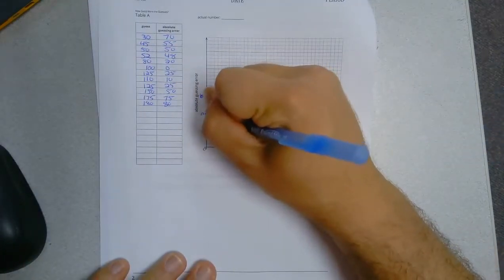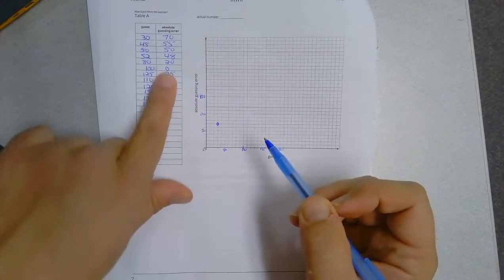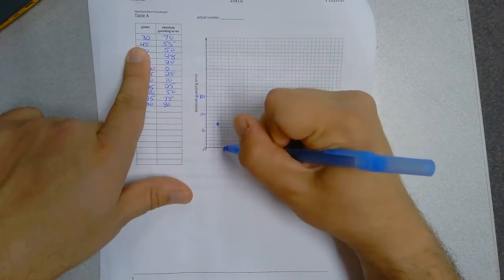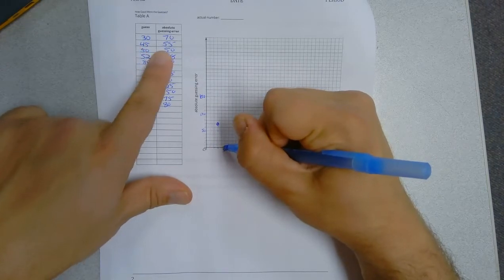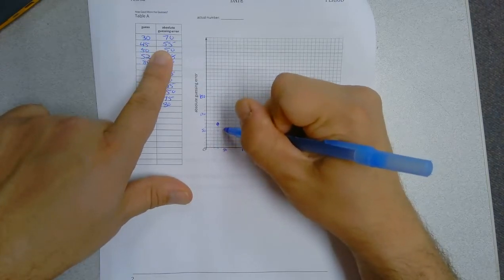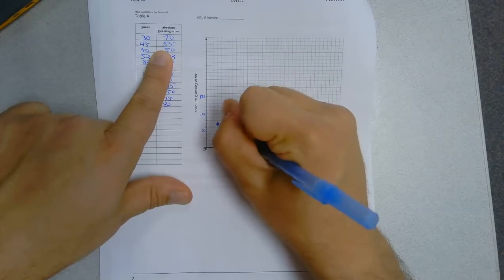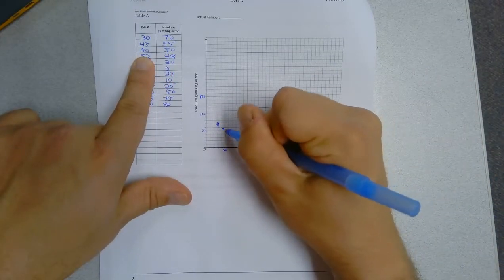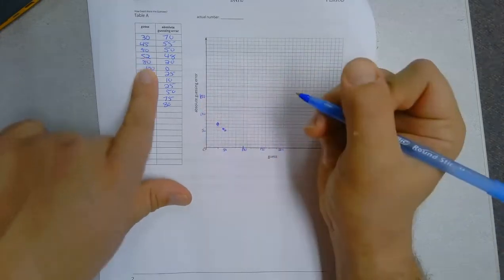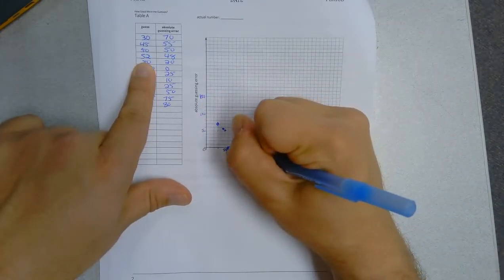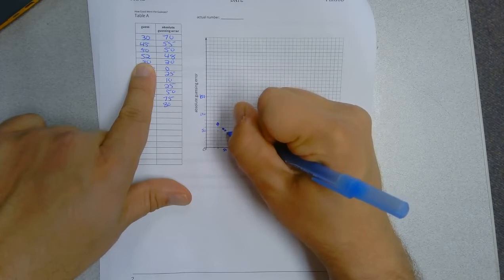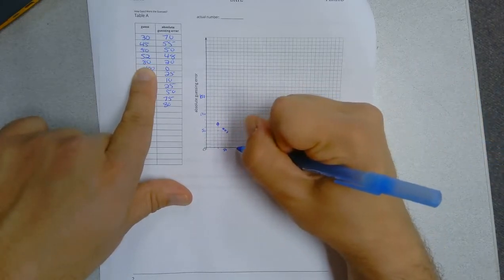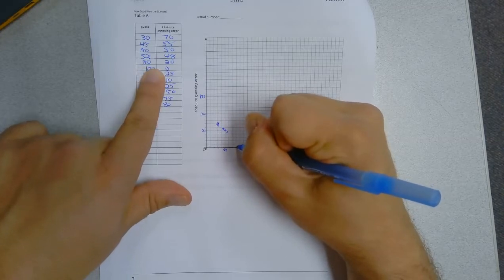So there is my plot. I'm going to put it in nice and dark. If our guess was 45, remember here's 40. 45 would be in the middle. Our error there was 55, so that would kind of be in the middle of this one. If we're at 50, we're at 50, so I put a dot. 52, which is going to be about right here, a little bit below, we're at 48. If we're at 80, so 50, 60, 70, here's 80, we're at 20.